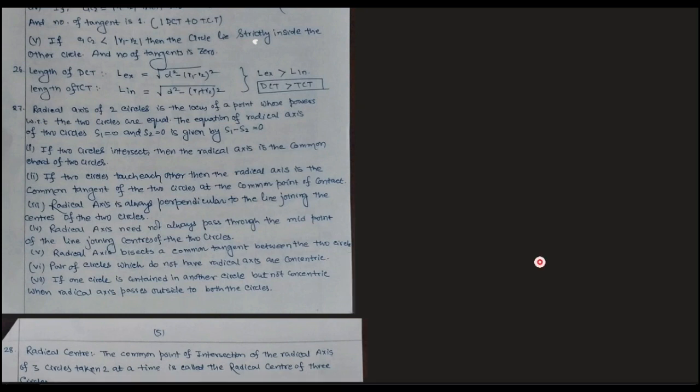Okay, now we discuss the radical axis. If you have two circles, for the first circle you have to take the tangent length. If I say this point is P and this point is A, then the square of this length of the tangent is known as the power of the point P with respect to the circle.